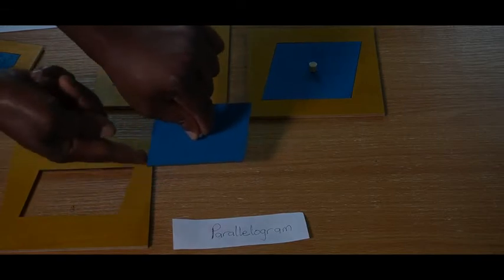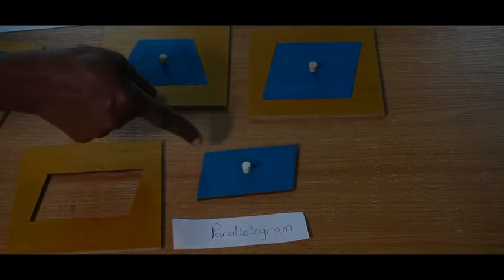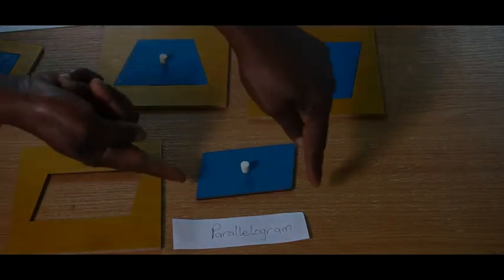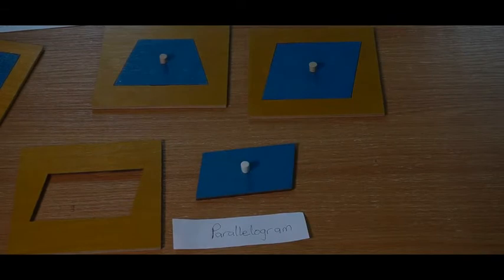Yes, look at this. Running side by side. Look at this line, and this line. Can you see? So it's a parallelogram. It means lines running side by side. They're just running side by side. So that's what parallelogram means. Now bring the other new piece. So I've shown you the parallelogram.